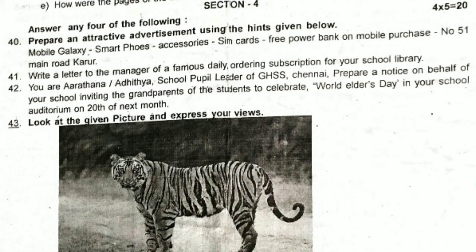41st question, write a letter to the manager of the famous daily ordering a subscription for your school library. So, a newspaper or magazine you are going to order, okay, a daily. 42, you are Aradhana or Aditya, school pupil leader of GHSS Chennai. Prepare a notice on behalf of your school inviting the grandparents of the students to celebrate World Elders Day in your school auditorium on 20th of next month.